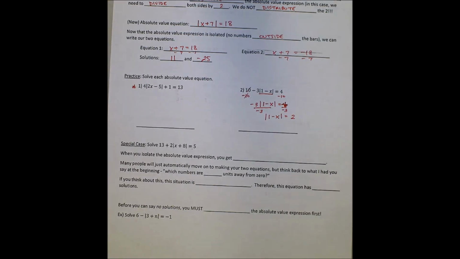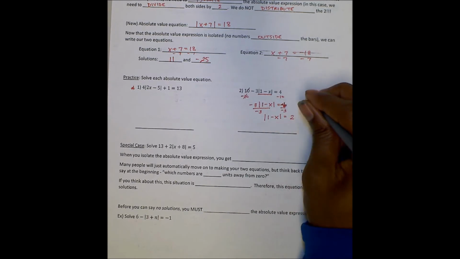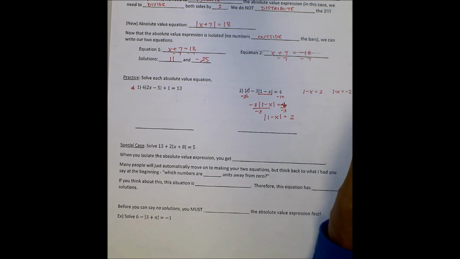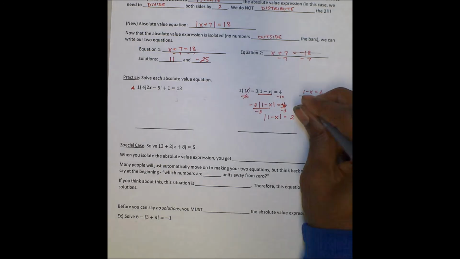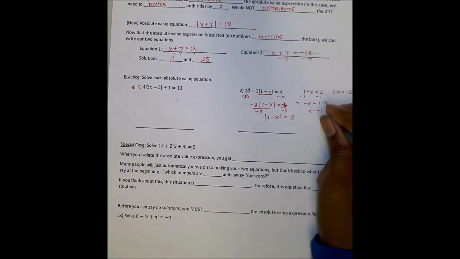Alright, so from there, I'm going to write my two equations. The absolute value of 1 minus x equals 2, so that means 1 minus x equals 2, or 1 minus x equals negative 2. And then I'll solve both of those. So subtract 1 from both sides here, negative x equals 1, and that means that x will equal negative 1. Remember, we do that by multiplying by negative 1 or dividing by negative 1. They have the same outcome here.